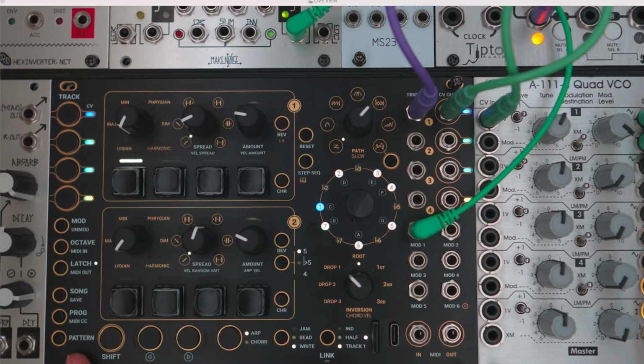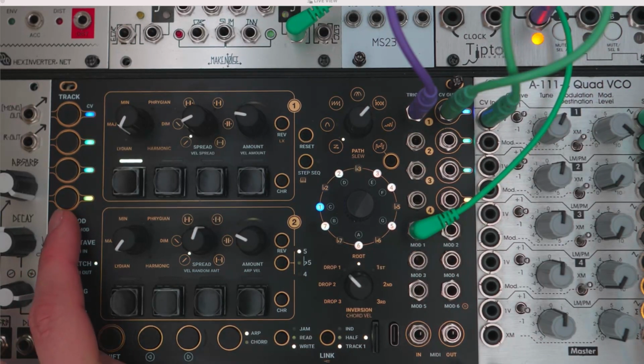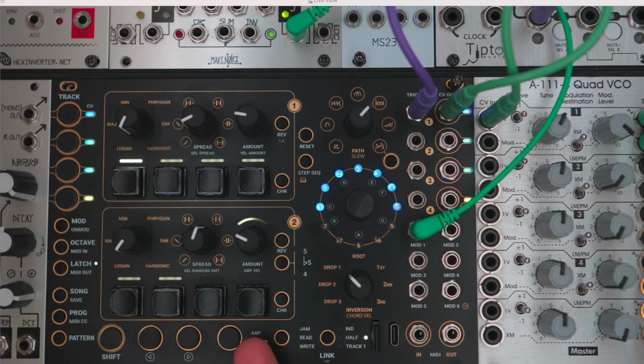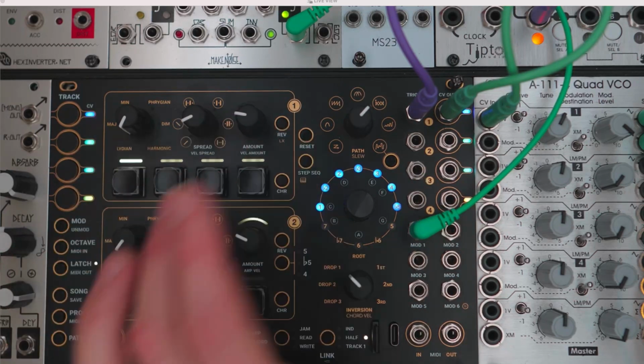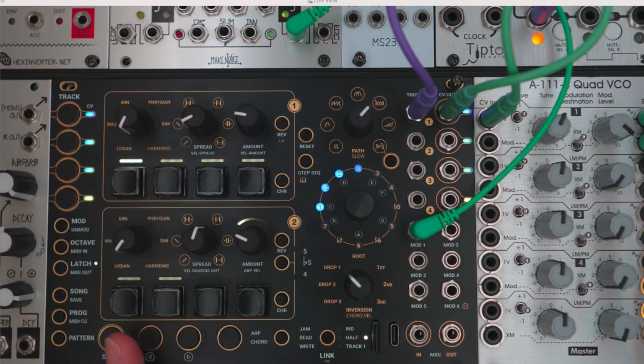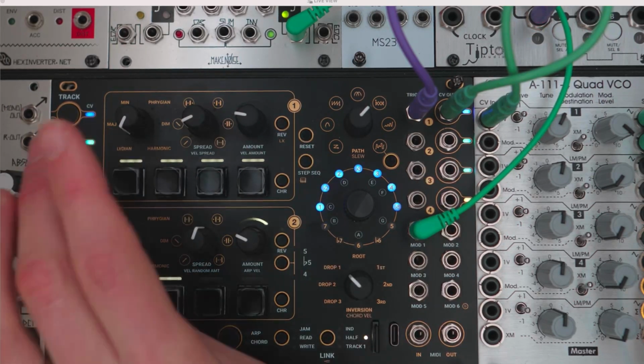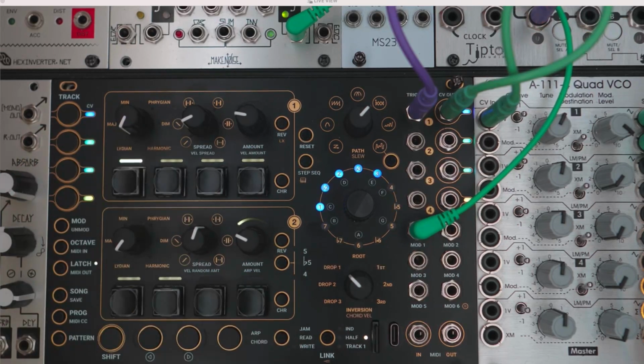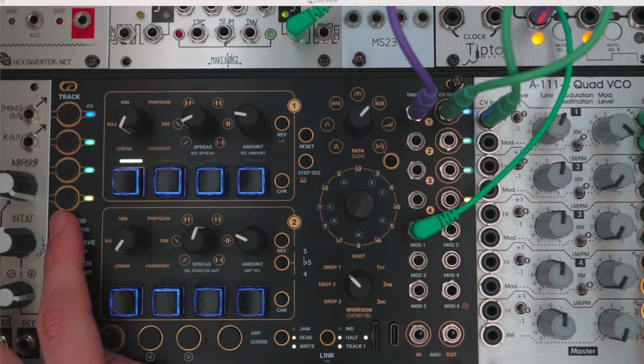I am then going to press the mod button and I will enter the mod menu. The 6 mod inputs are laid out on the RGB buttons 1 to 6. So I'm going to select mod input 1, which is the default. And then all I need to do is press or turn anything that I want to modulate. You can modulate multiple things, but I'm just going to modulate the octave button. So I press octave and then exit the mod menu by pressing mod.